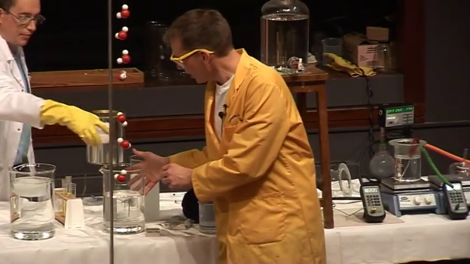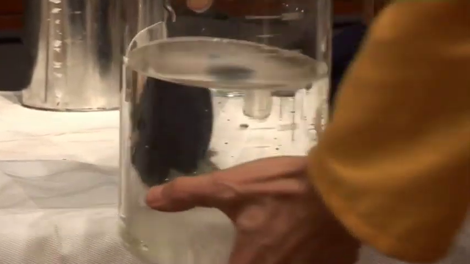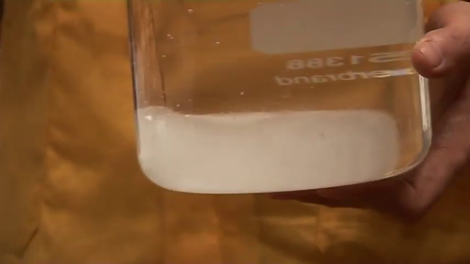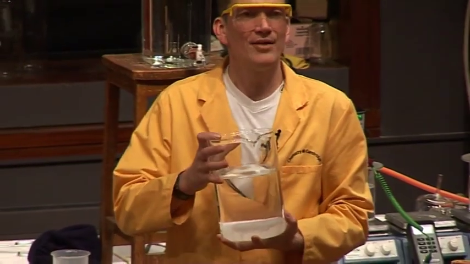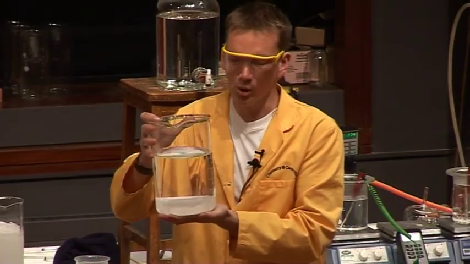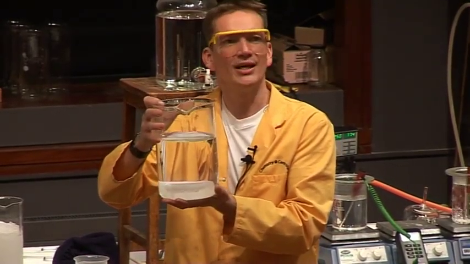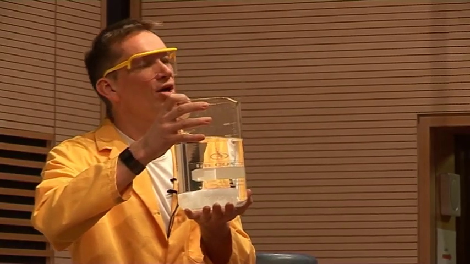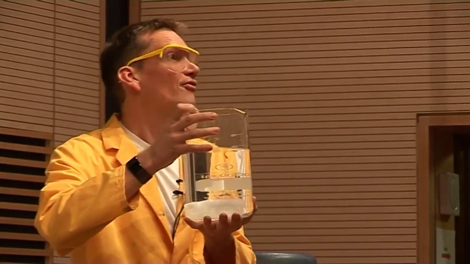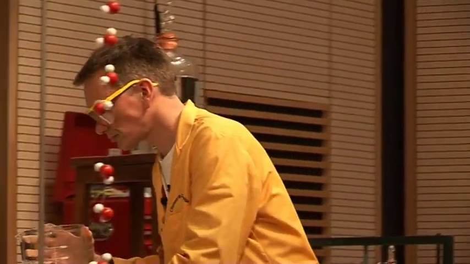Here we have some solid cyclohexanol. We've just added this to the liquid cyclohexanol, and this one actually sinks. In fact, this is the usual case. It's more normal for a solid substance to sink when we put it in its liquid. It's actually very unusual that water floats when it's ice on top of liquid water.